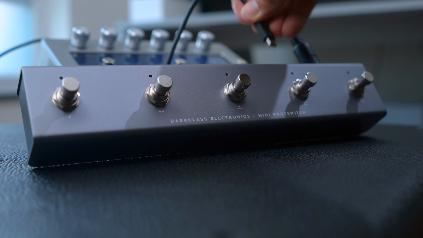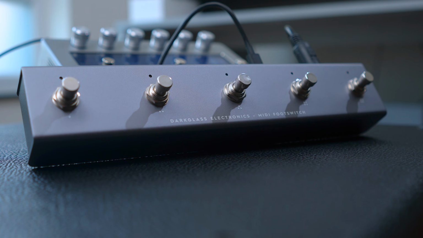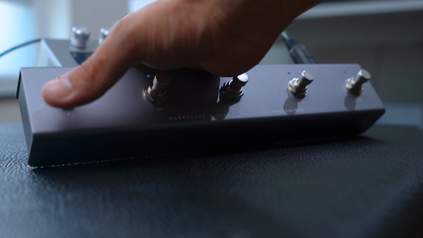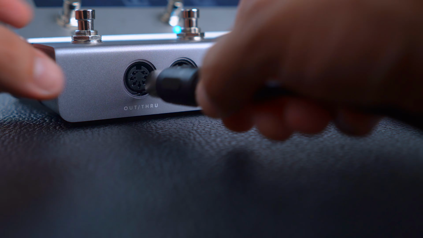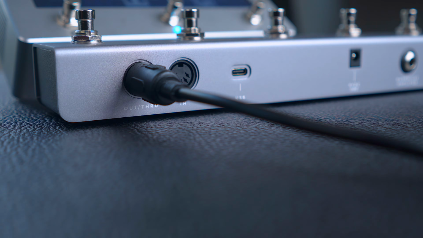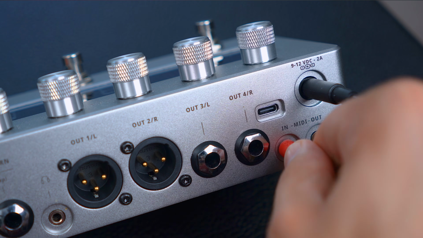Before we check out the new features, let's connect our MIDI controller to the Anagram. If you own a Darkglass MIDI foot switch, you can power it using the Anagram's USB-C port. Following that, connect the Darkglass MIDI foot switch and the Anagram using the adapter that comes with the Darkglass MIDI foot switch and also a 3.5mm TRS and 5-pole adapter. Now that your MIDI controller is set up, let's check out the first new feature.